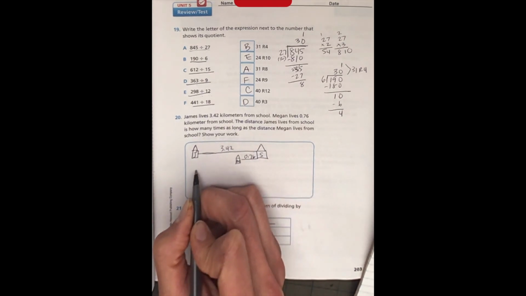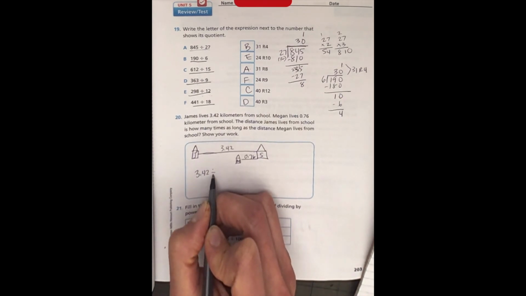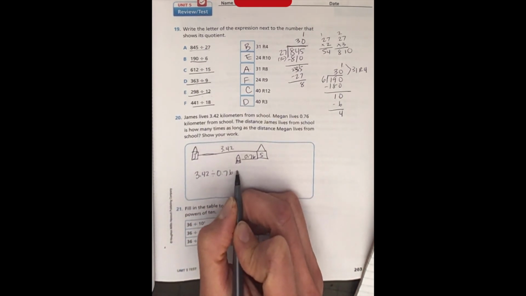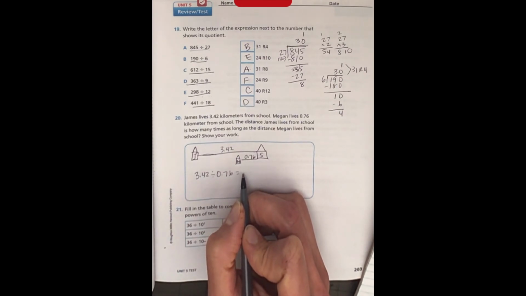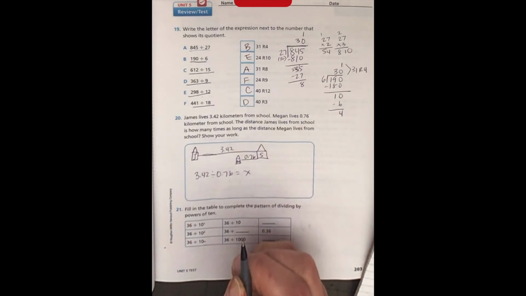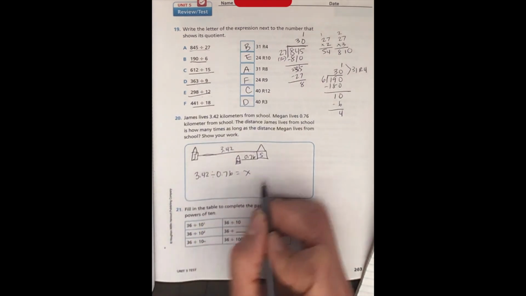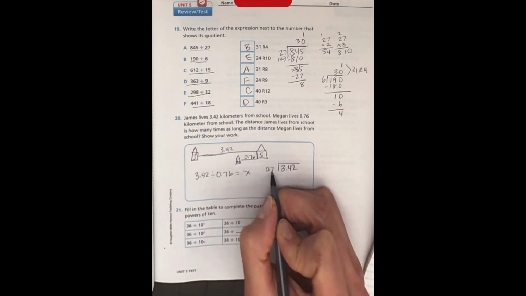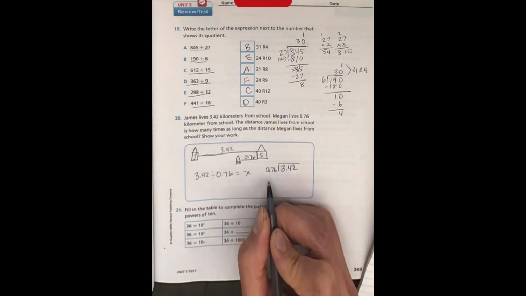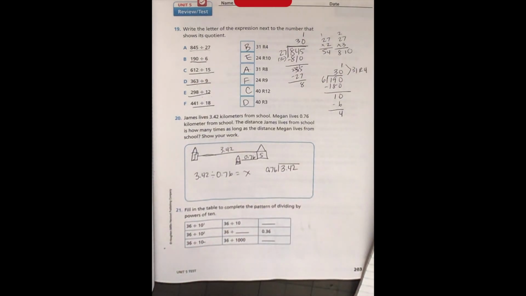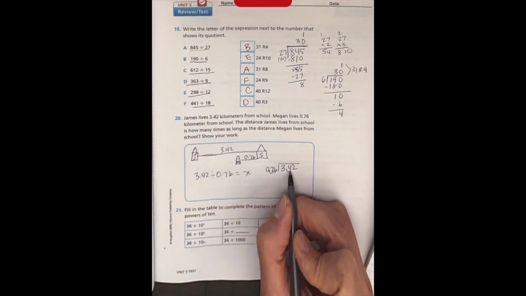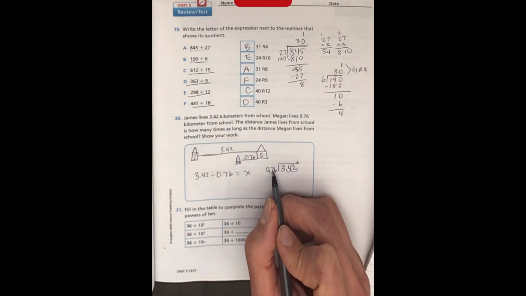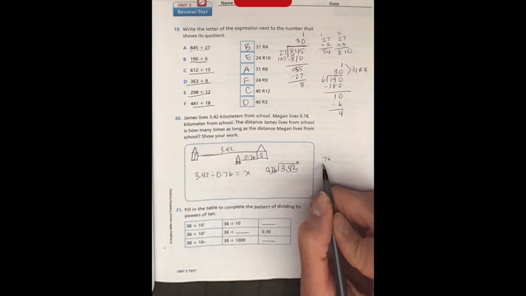So if I want to know how many of those is in there, 3.42, and I'm going to divide that by 0.76. And that should get me what I want to know, how many times as long as the distance. So I will take my numbers and divide them this way, and I know that I can't have a decimal in the divisor. So I can either just move the decimal over twice, which is the same as multiplying by 100. I'm going to move that twice and move that twice. So now I've got 76 divided by 342.